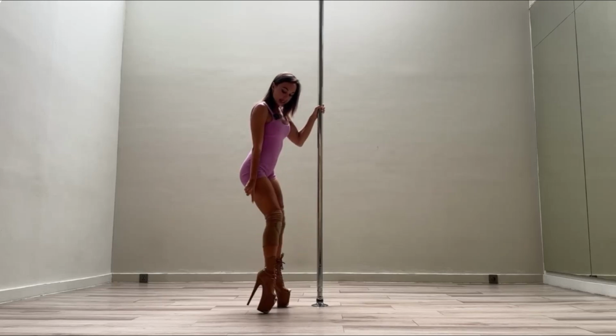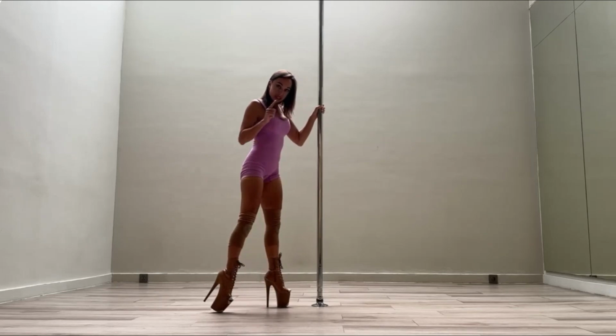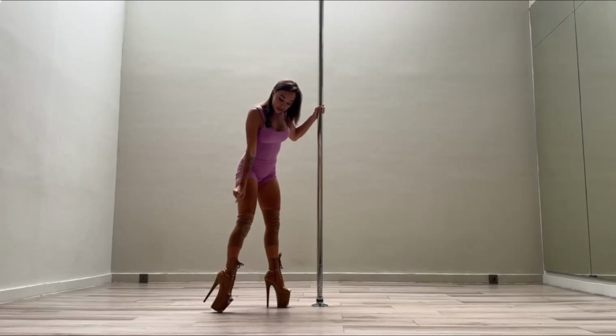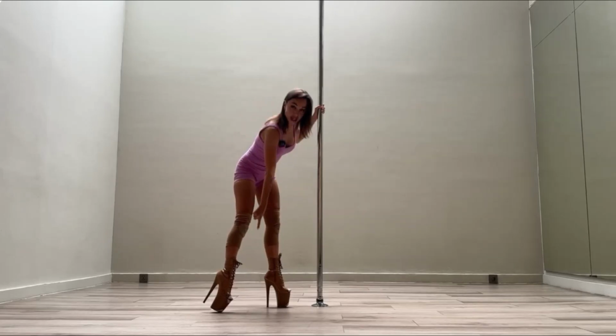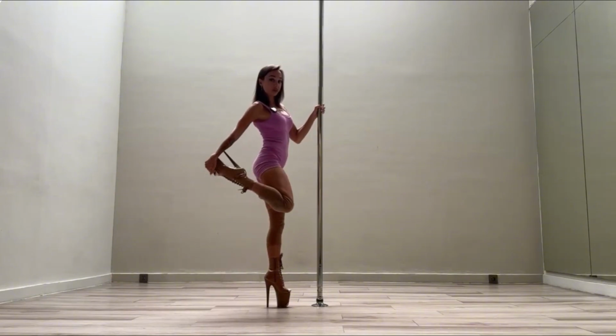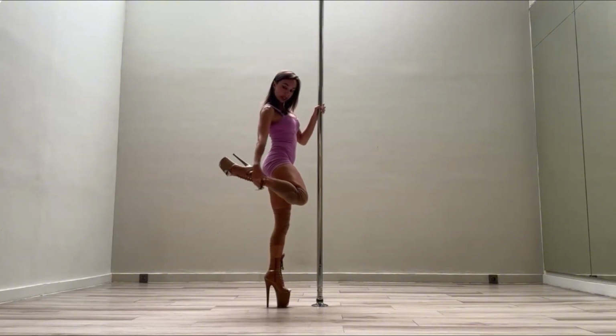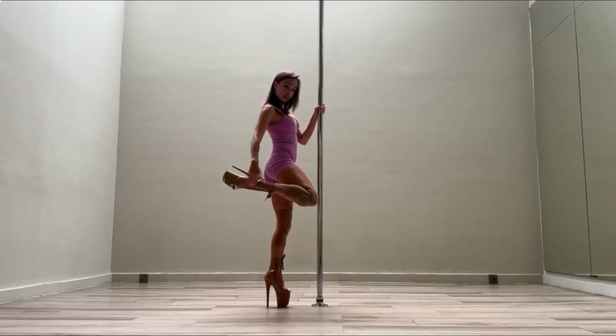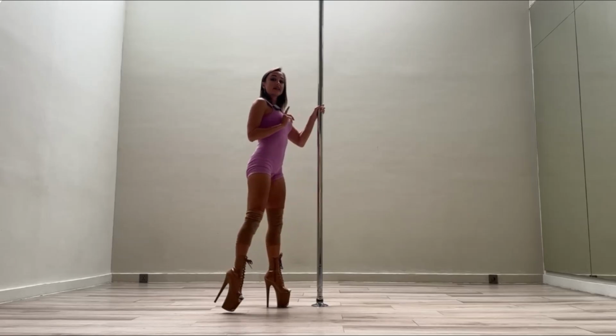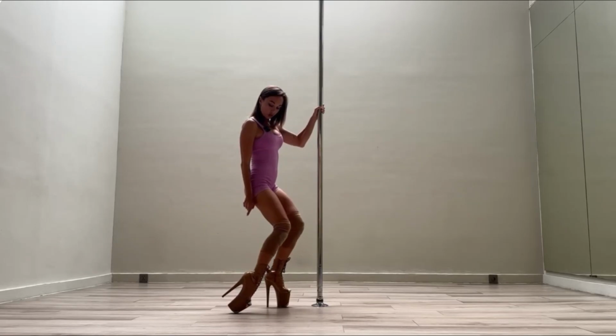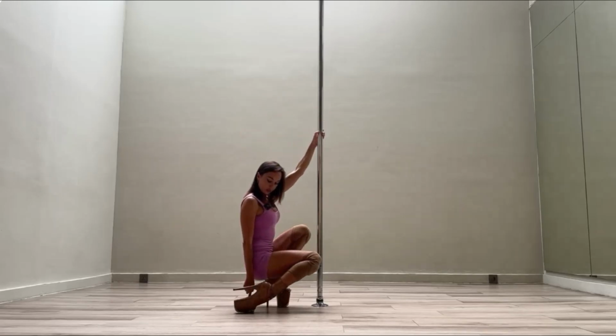Where is that leg? And then we're gonna put it a little bit behind, and we're gonna try to put all the platform to the floor, the whole platform. So we're gonna try to keep this line flat, a straight line, and we bend, you see, full platform.